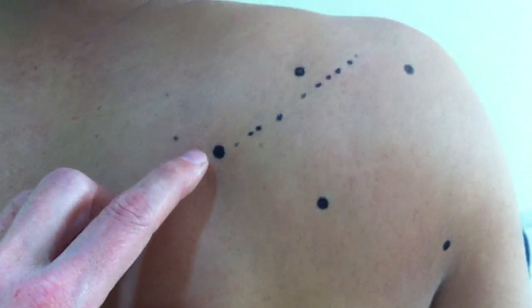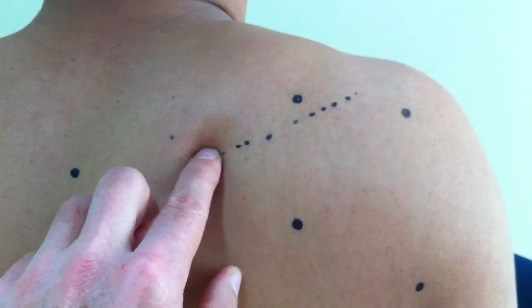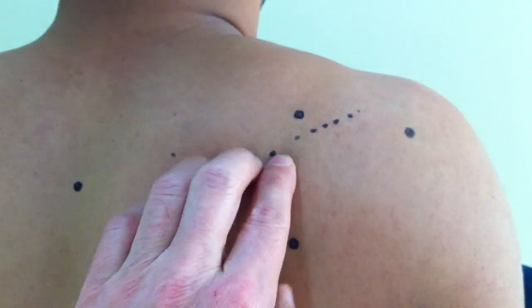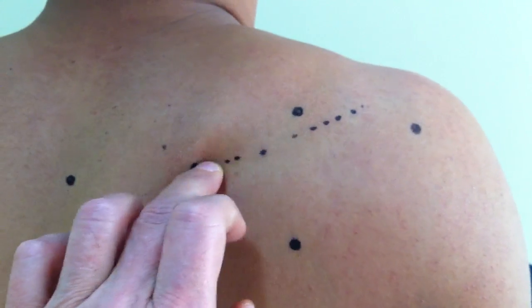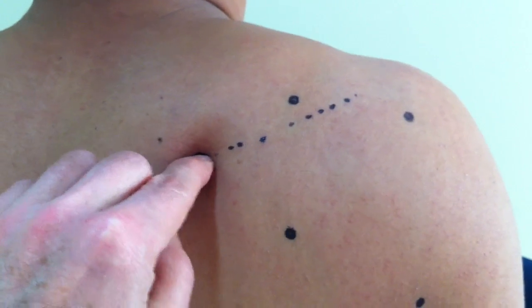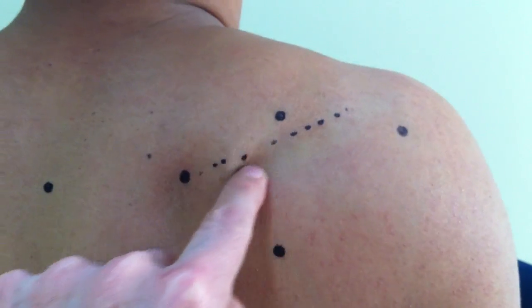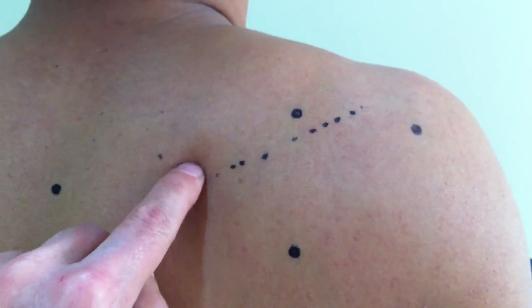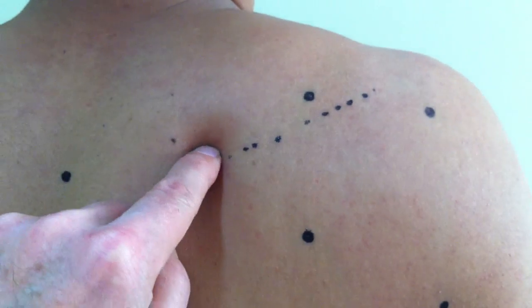Small intestine 13. Small intestine 13 is located in the tender depression superior to the medial end of the scapular spine, midway between small intestine 10 and the spinous process of T2.